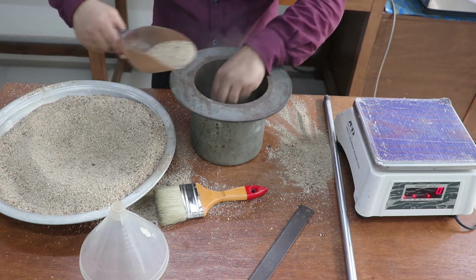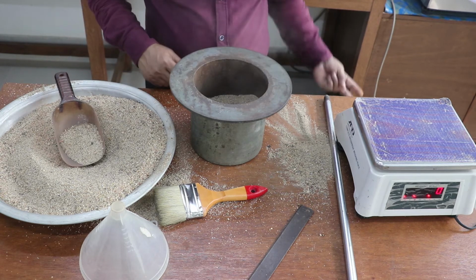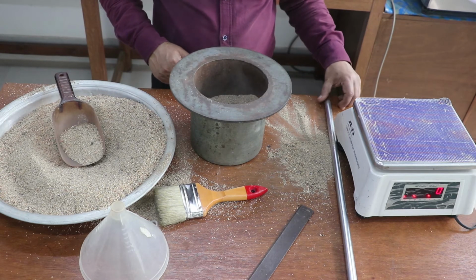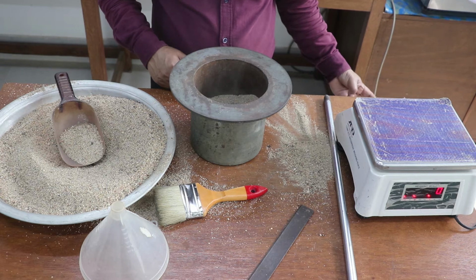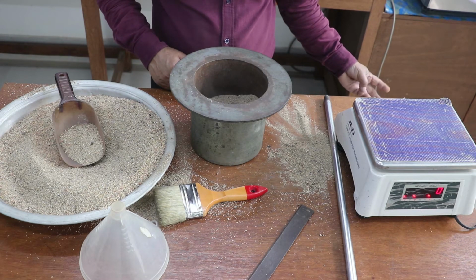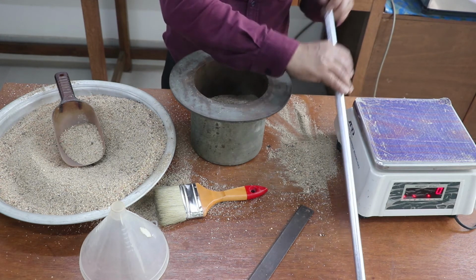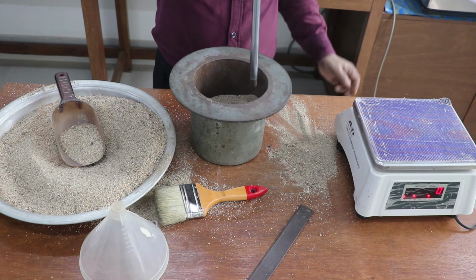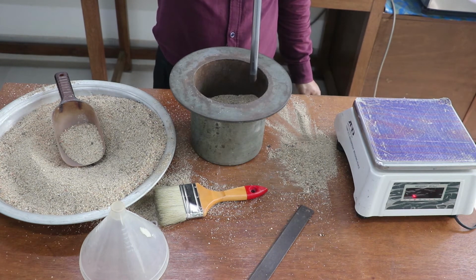You have to pour the mold in 3 layers. First of all, you have to pour 1/3 of the height of the mold.